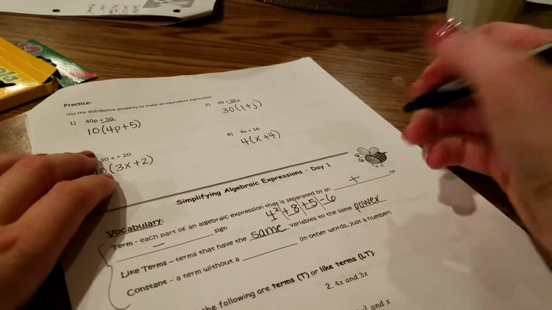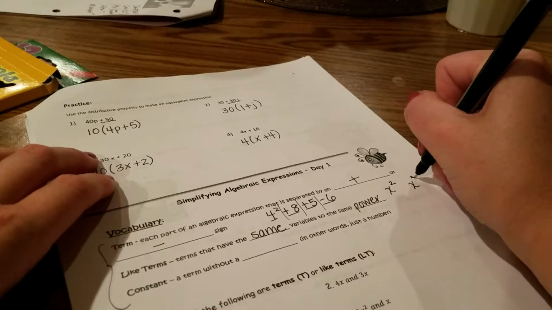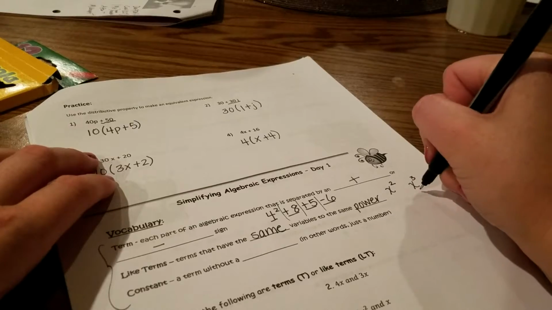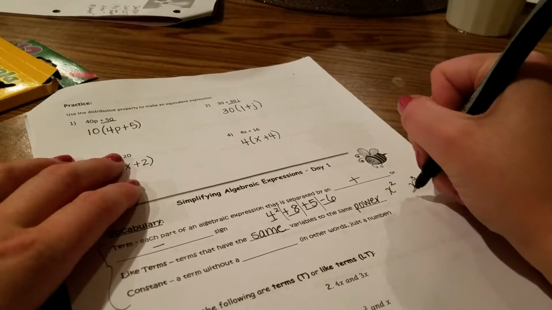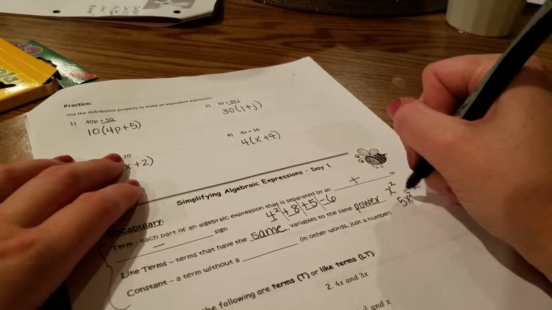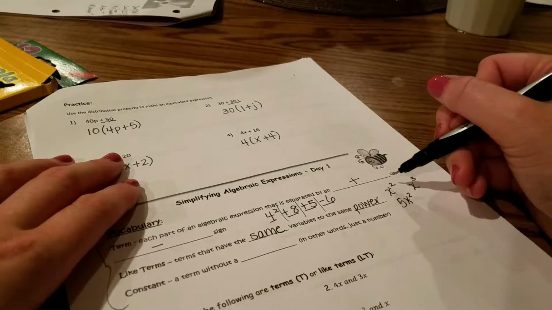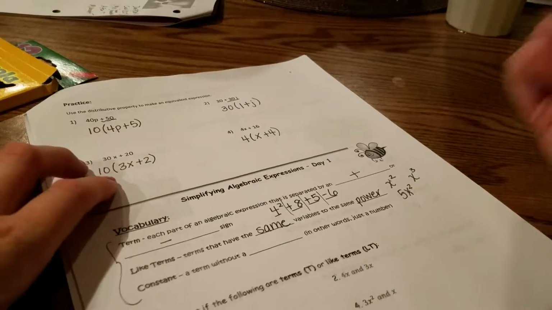The power is your exponent. So if I had x squared and x to the third, those are not like terms because their exponents are different. However, if I had x squared and 5x squared, those two would be like terms because they both have the x to the second power. Doesn't matter about the number out front.